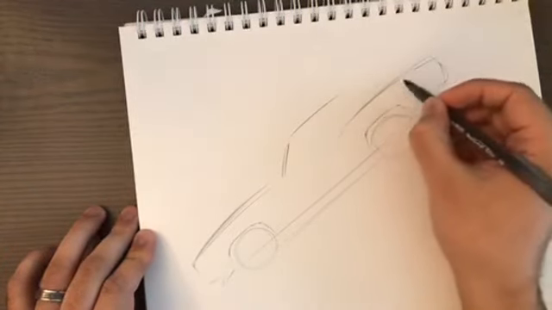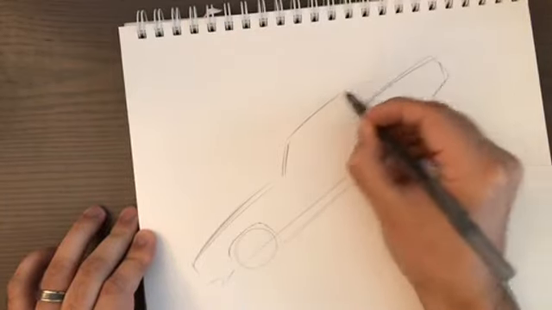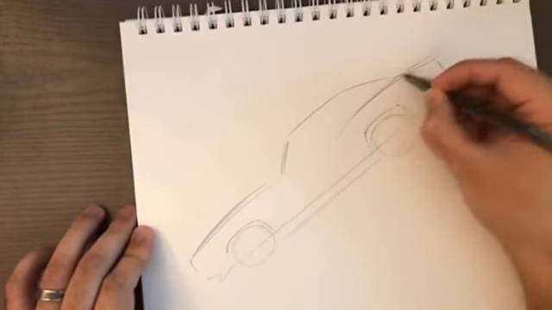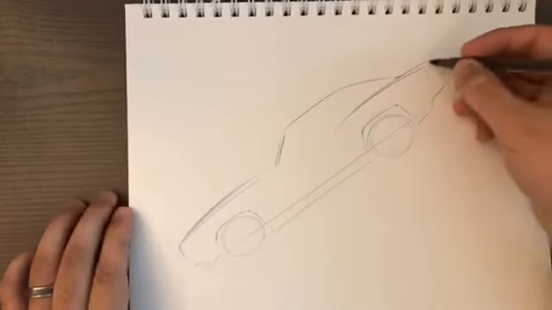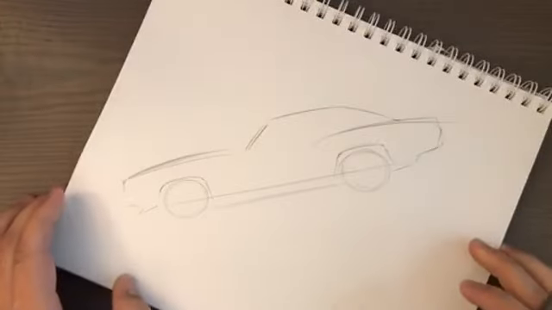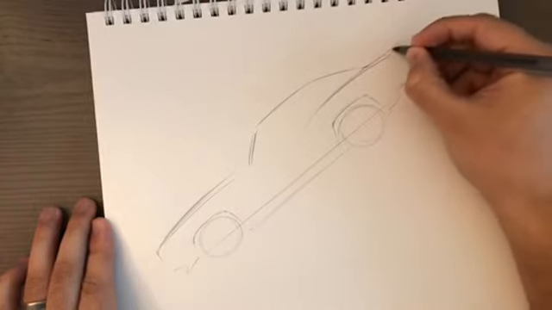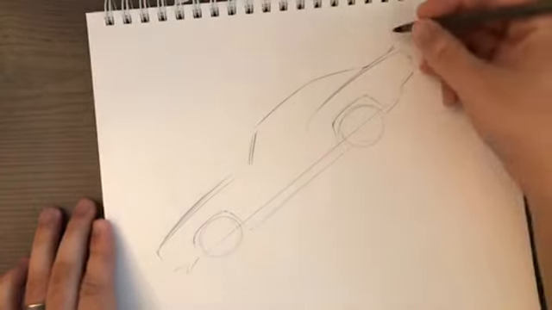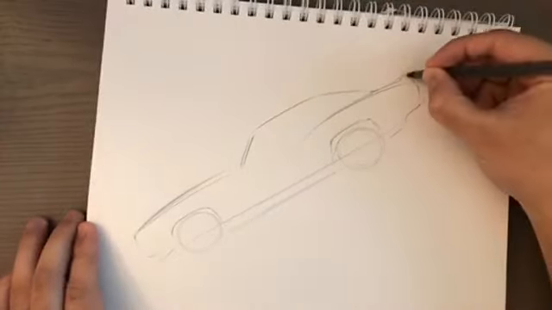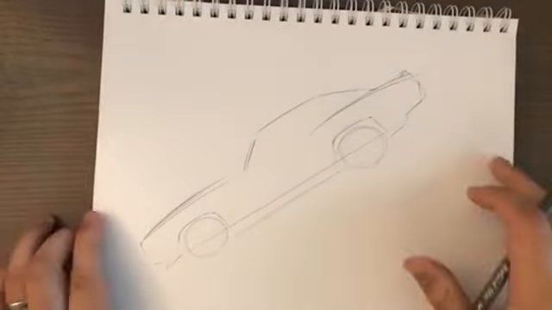Let's end somewhere around here. Let's make this little spoiler at the back. Let's see how this looks. I want to get into the reflection part or the marker part as soon as possible, so we can spend most time on that part.